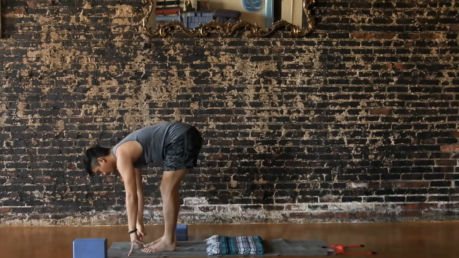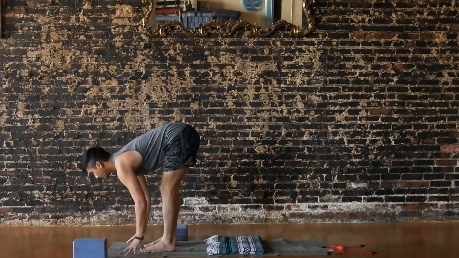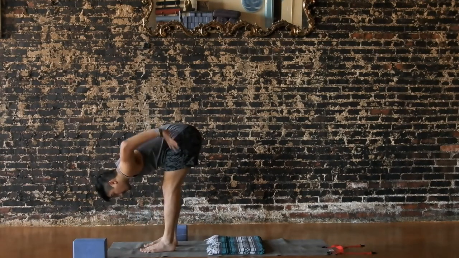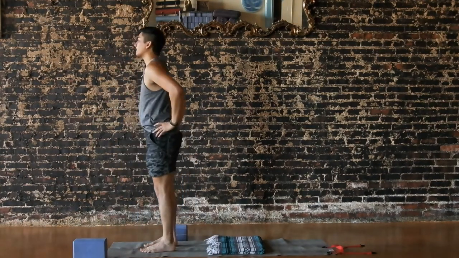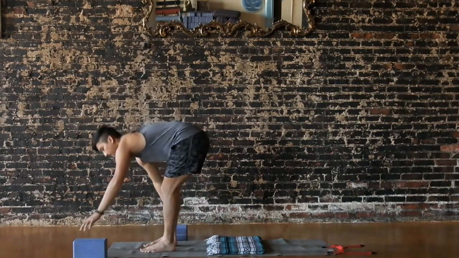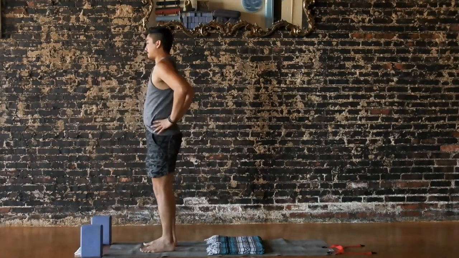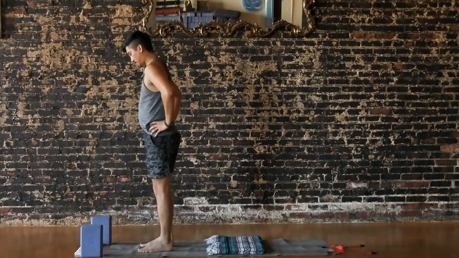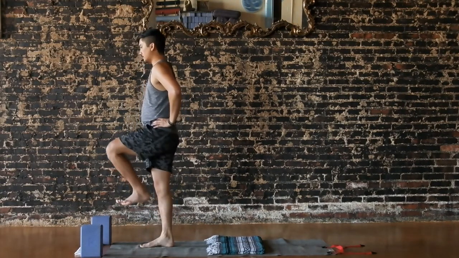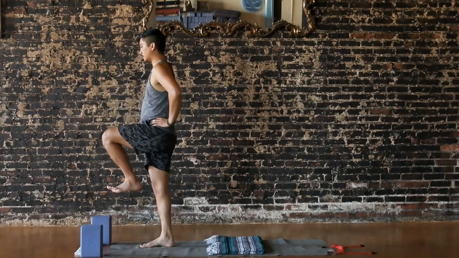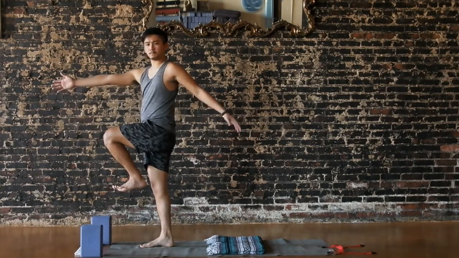Inhale, halfway lift. Exhale, hands to your hips and stand. If you have blocks, please set them up at the front of your mat on their highest heights. And once you have that set up, weight in your right foot, lift your left knee up any amount. Exhale, open arm twist to the left, or you can hold on your left knee or shin.